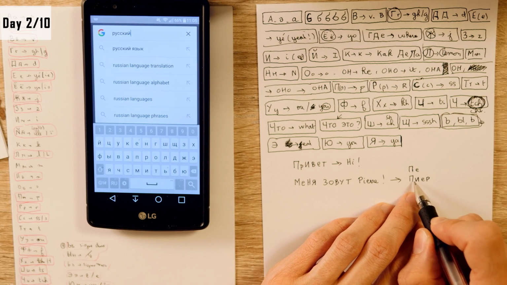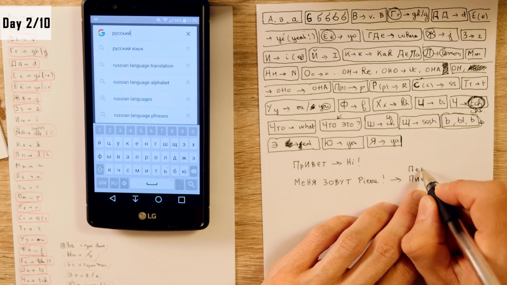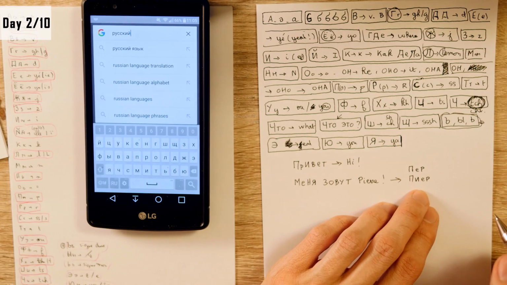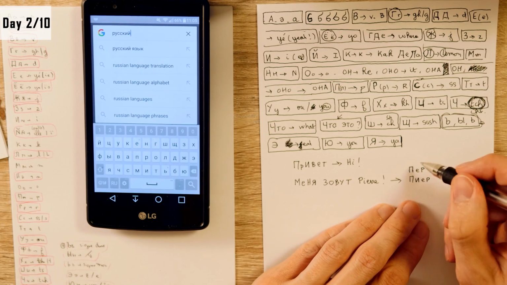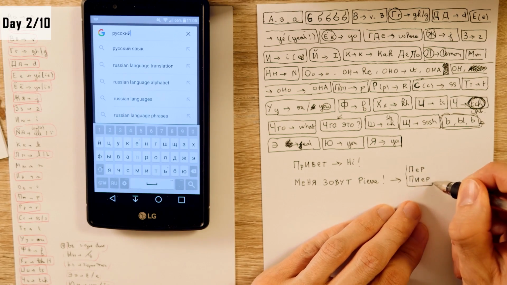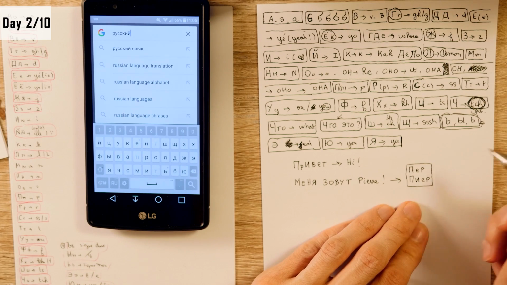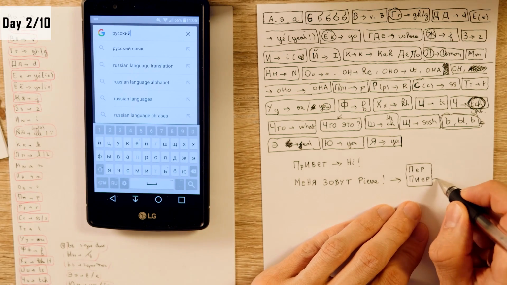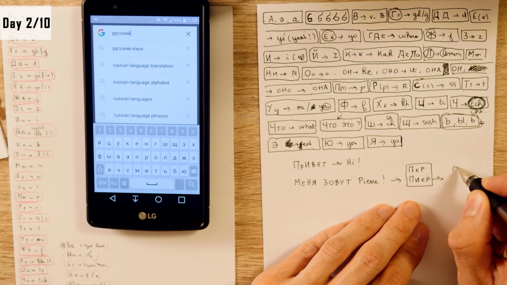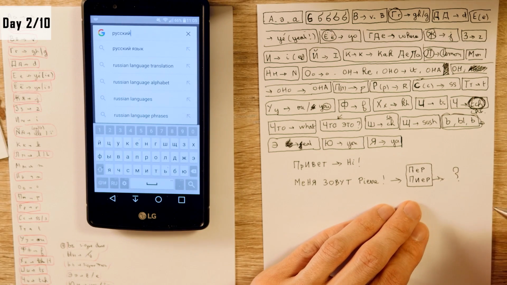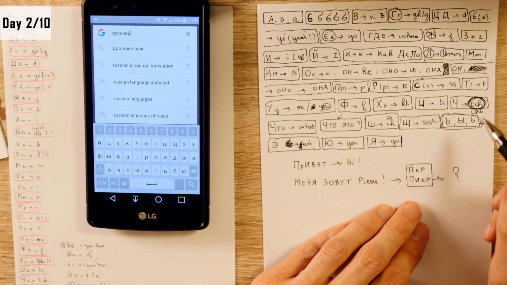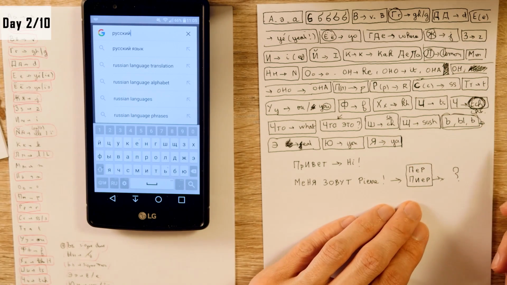If you are from Russia, how would you write my name, Pierre? How would you transliterate it in the Cyrillic alphabet?